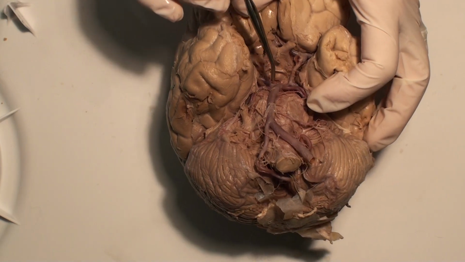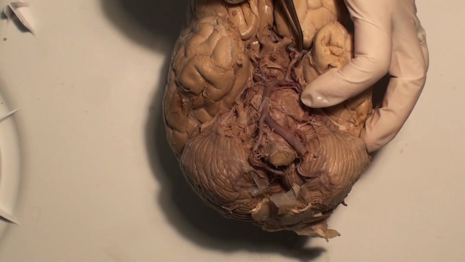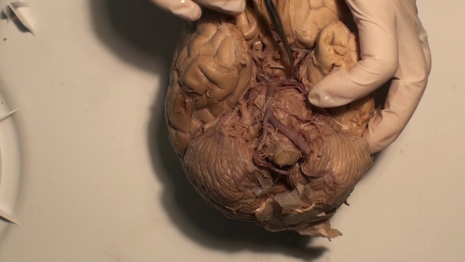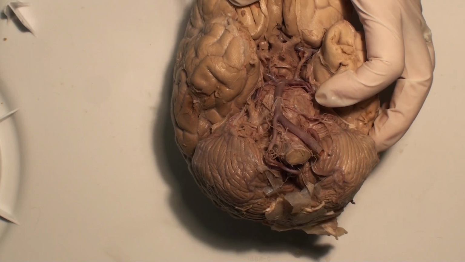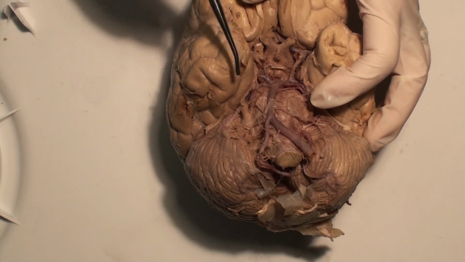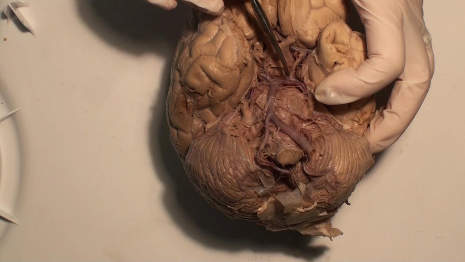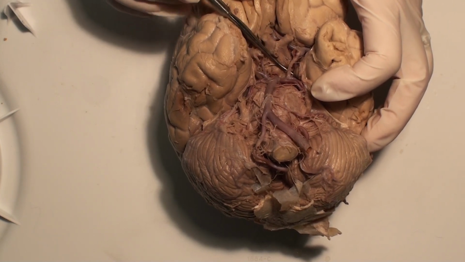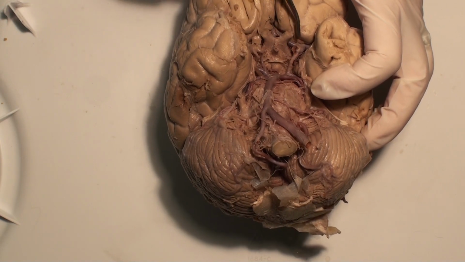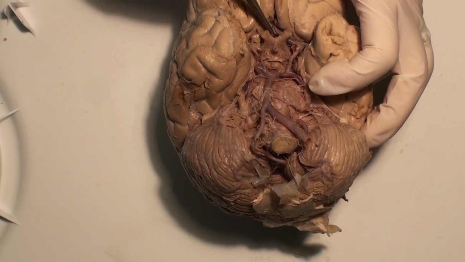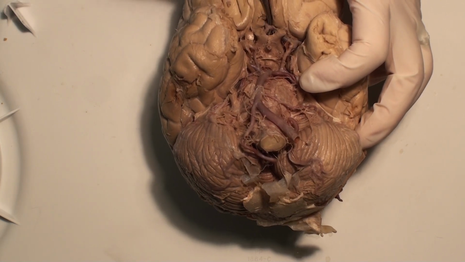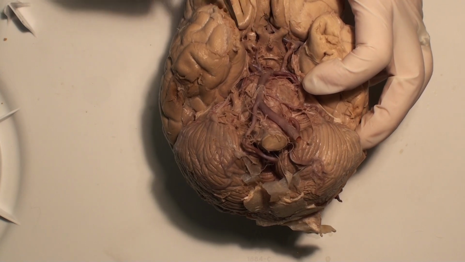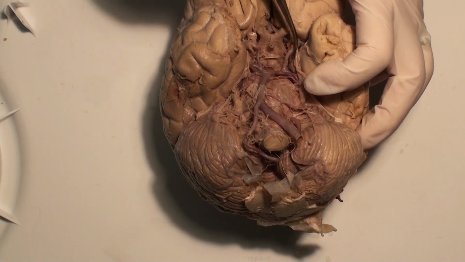Now, right around the optic chiasm, right at the base of the infundibulum, is where the circle of Willis is located. And the circle of Willis is basically an arterial circle. So the two posterior cerebral arteries, posterior communicating artery, internal carotid, anterior cerebral artery, anterior communicating artery, those structures form the circle of Willis, and they form an entire arterial circle there at the base of the brain.